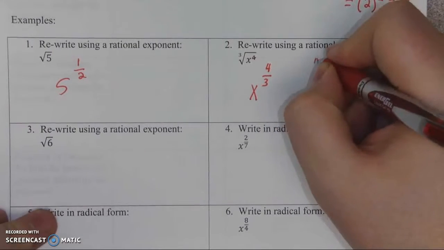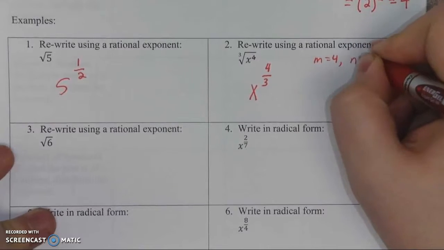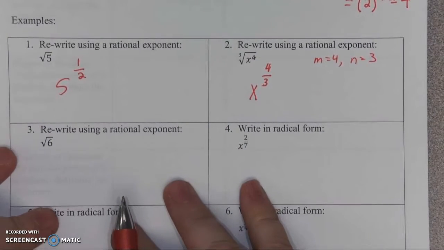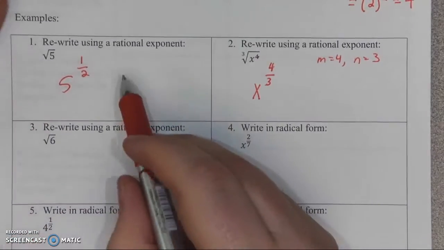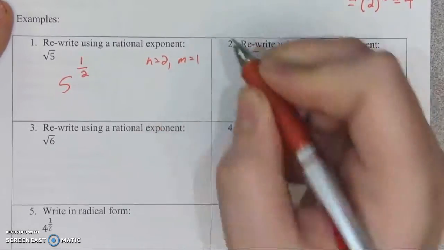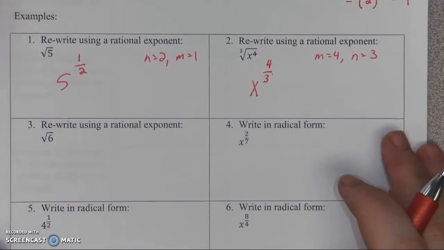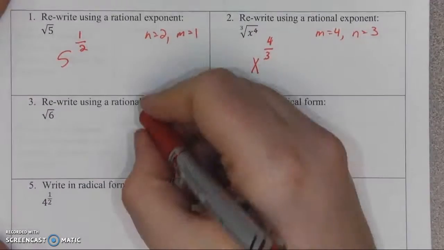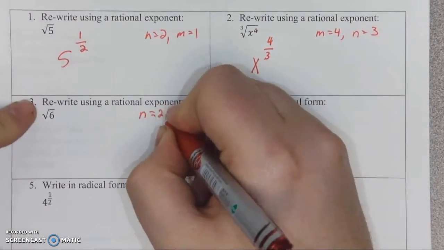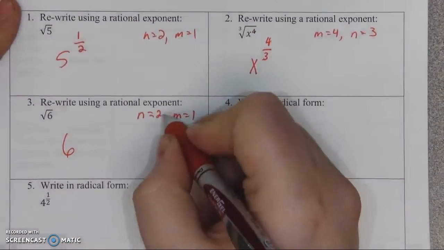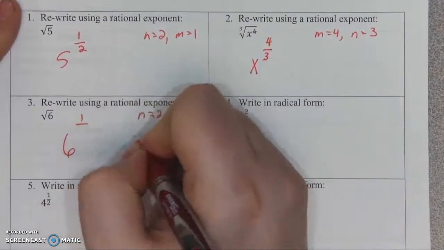So my m was 4 and my n was 3, so m divided by n is 4 divided by 3. In the next case, your n was 2 and your m was 1. I think that's a good way to approach these: identify what your n and m are. So our n is 2, our m is 1, so this will be 6 to the 1 over 2.